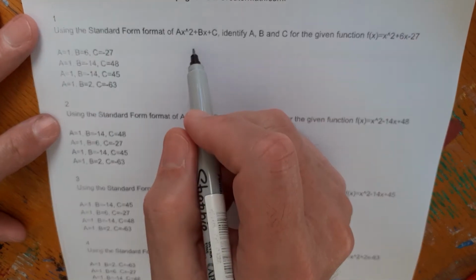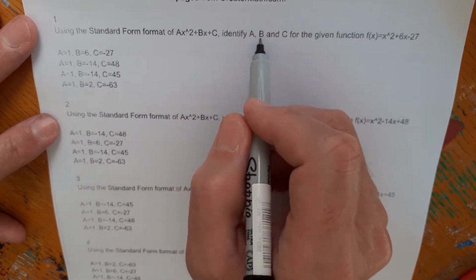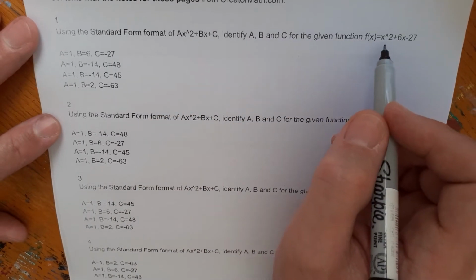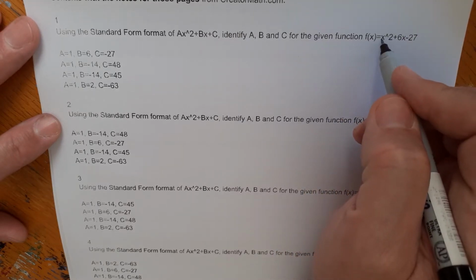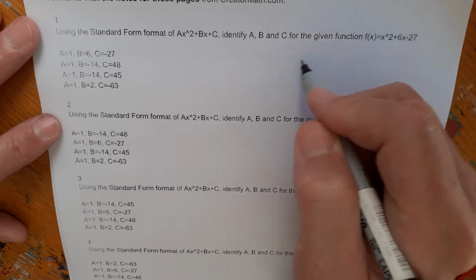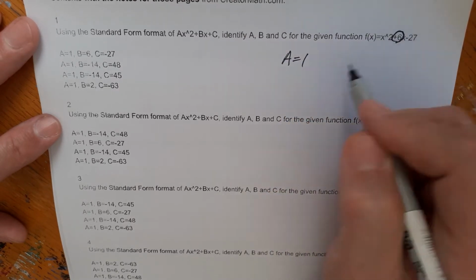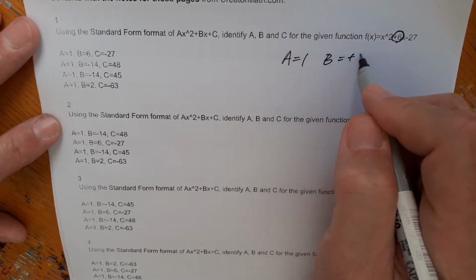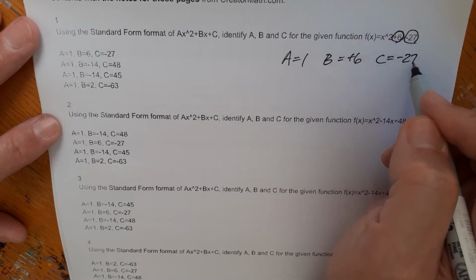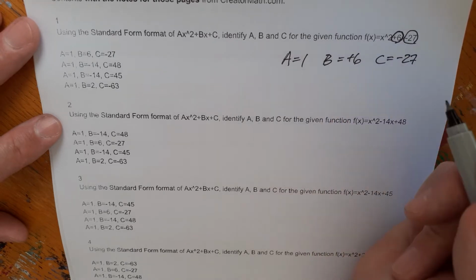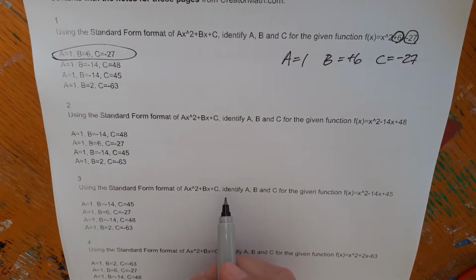So first things first, they're going to have us practice ax squared plus bx plus c, identify a, b, and c. Well, we've done this several times in prior lessons, so I'm going to go pretty quickly. What number is in front of x squared? If you don't see any number, it's got to be a 1, right? A equals 1. The b is the number in front of the x. B equals plus 6. And the c is the tail here. C equals minus 27. So there's a, b, and c. And that's all they're asking us to do on these first problems, is identify a, b, and c.